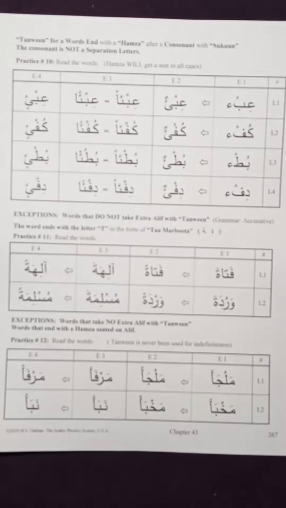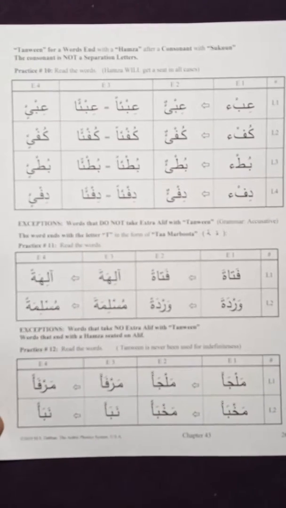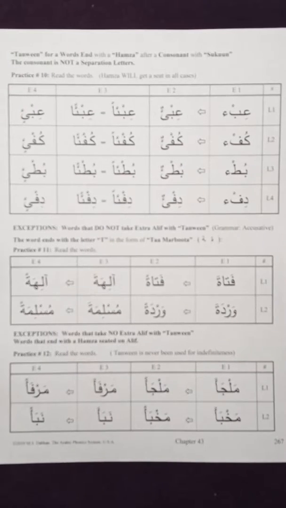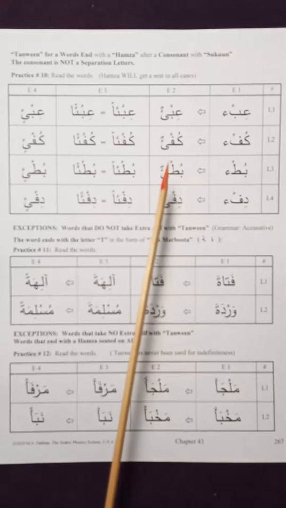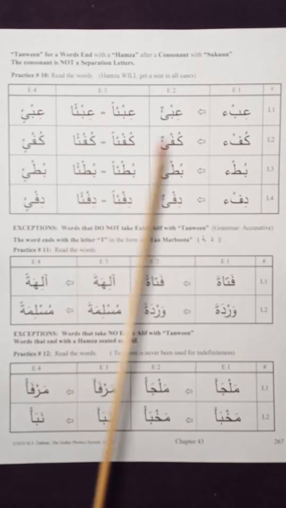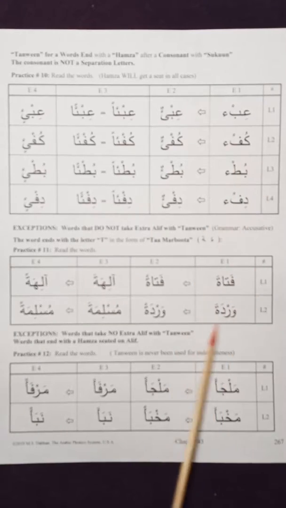Tanween for words that end with hamza after a consonant with sukun. I know all this. You might say, "Why do you have all this stuff?" And that will confuse the student. This is basically different looks of the same thing, and because I want you to read it correctly, we put a bunch of them next to each other and want you to practice it. And when you see it in the real world, you will not say, "Oh, what is this?" But don't memorize anything.